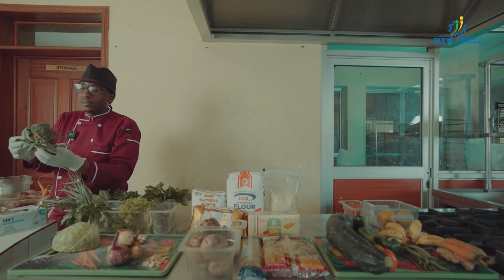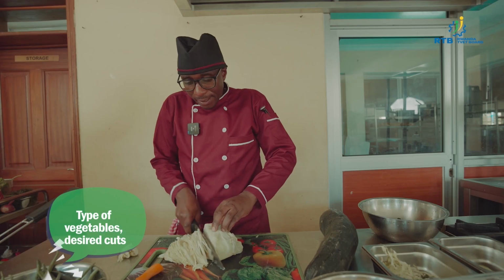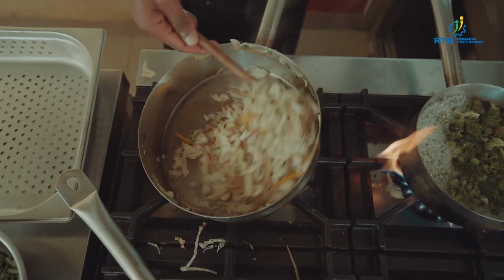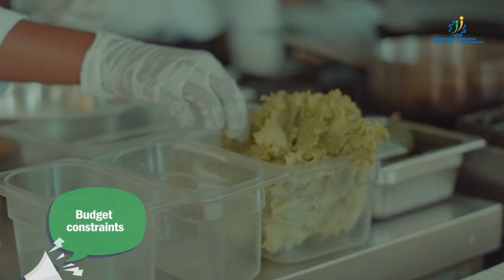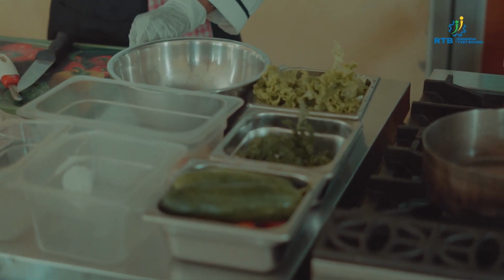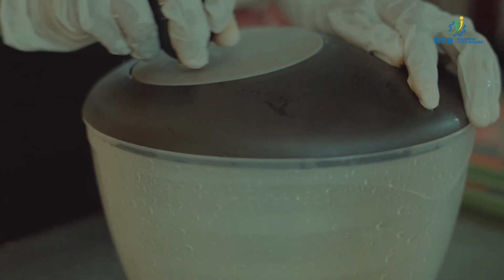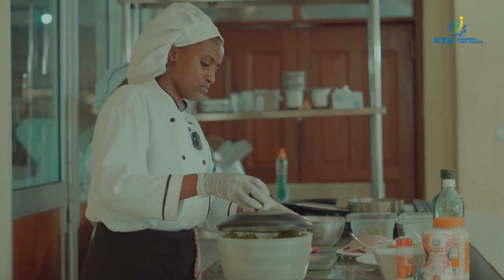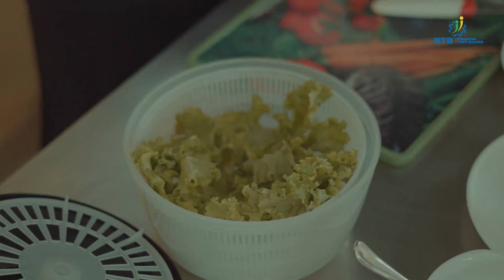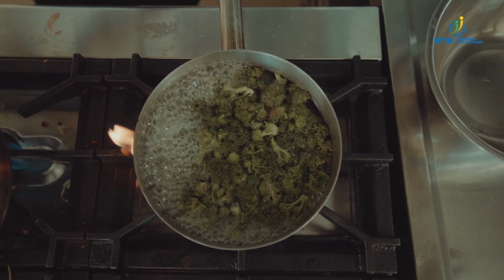Selection factors include the type of vegetables, desired cuts, and processing volume. Factors like ease of cleaning, storage space, and budget constraints should also be considered. By carefully evaluating these aspects, chefs and cooks can choose the right tools to streamline vegetable preparation, enhance efficiency, and unleash culinary creativity in the kitchen.